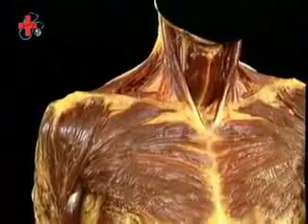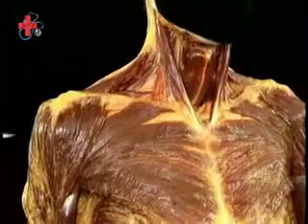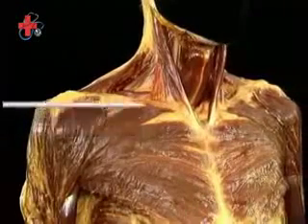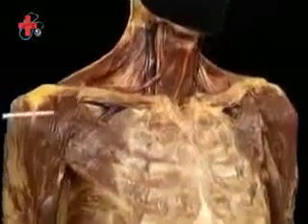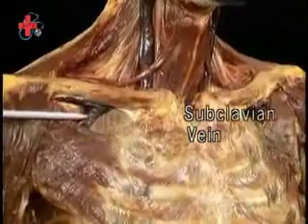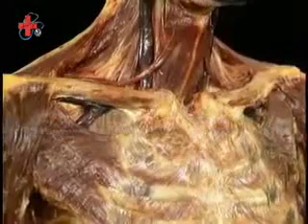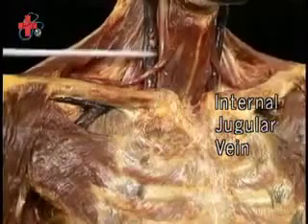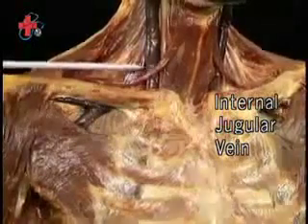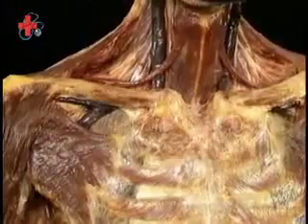To see the subclavian and internal jugular veins, we'll remove the major muscles which lie in front of them, the pectoralis major and sternocleidomastoid muscles. Here's the subclavian vein coming up from beneath pectoralis minor and passing beneath the clavicle. Here's the internal jugular vein, with the omohyoid muscle in front of it. To see where these two veins join, we'll remove the clavicles.